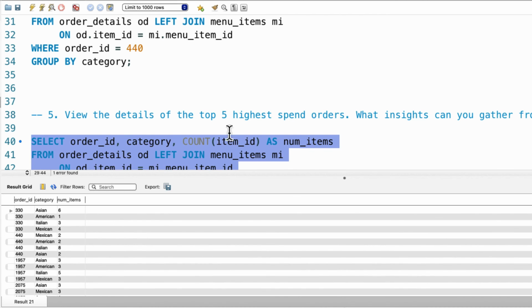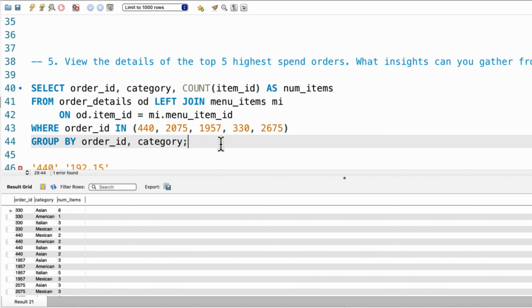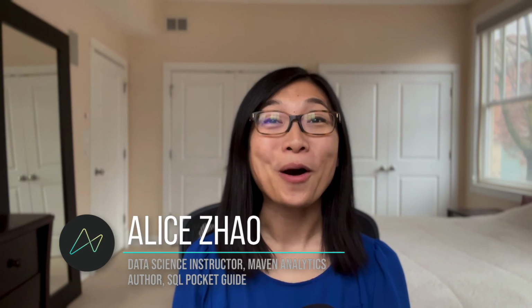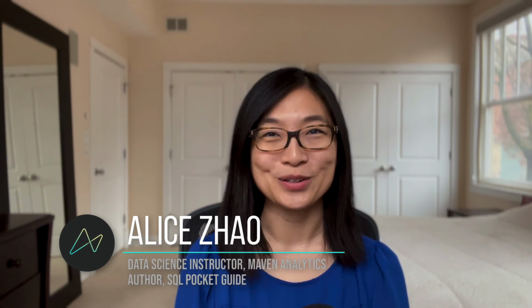Just from these top 5 orders, we've seen that these highest spend orders tend to be spending a lot on Italian food. So the insight that we've gathered here is that we should keep these expensive Italian dishes on our menu because people seem to be ordering them a lot, especially our highest spend customers. And that's it for our restaurant order analysis in SQL. Congrats on making it all the way through to this point, and I hope you learned a thing or two.